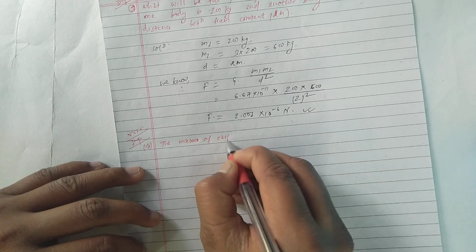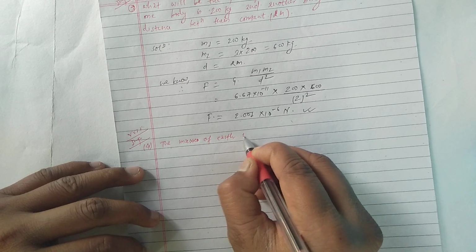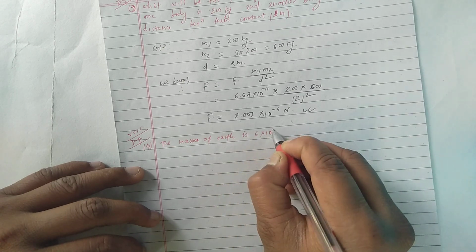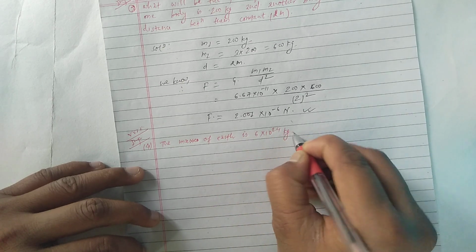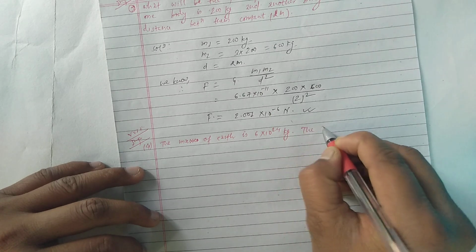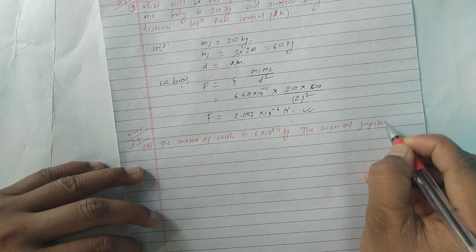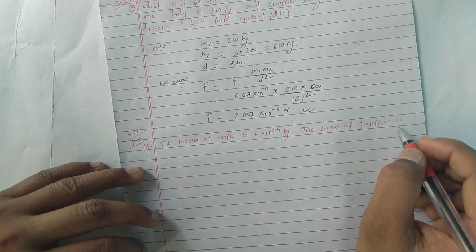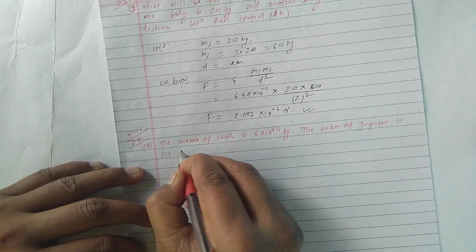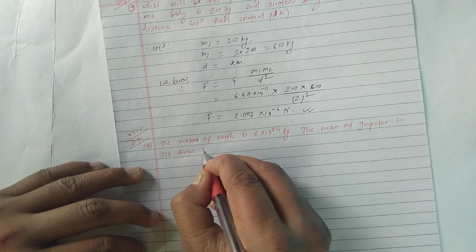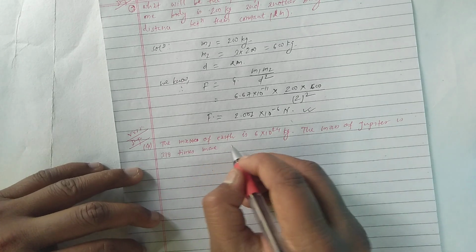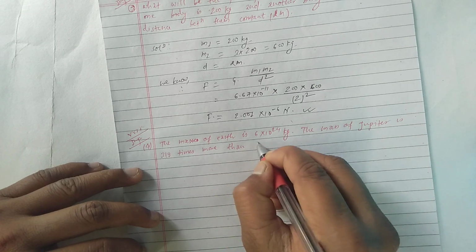Okay, so the mass of Earth is 6 into 10 to the power minus 24 kg, and the mass of Jupiter is 319 times more than the Earth.